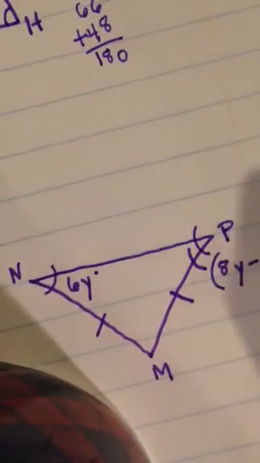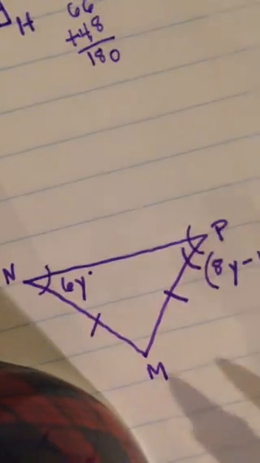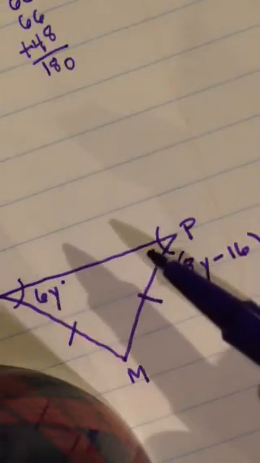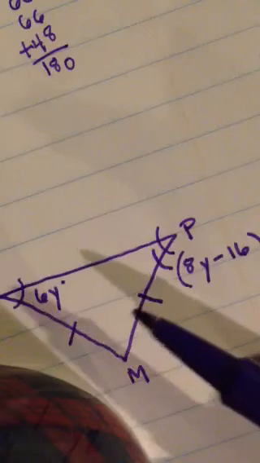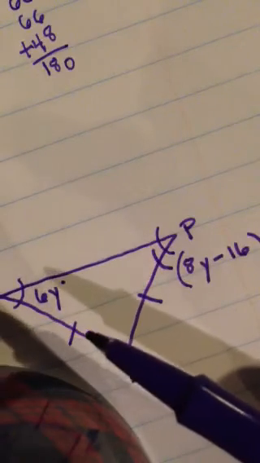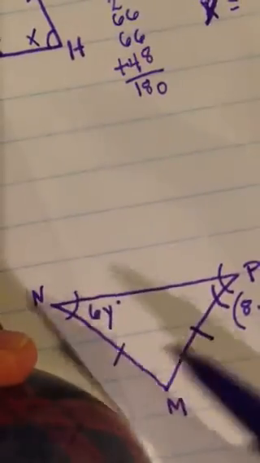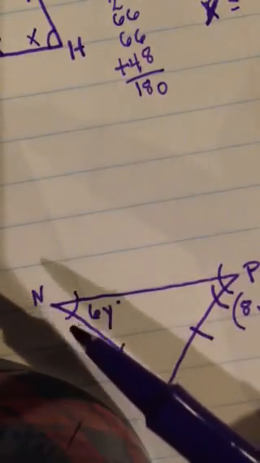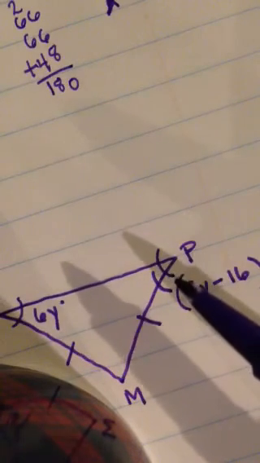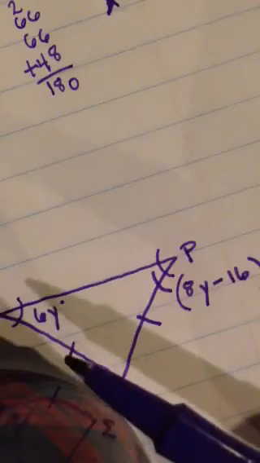Now let's look at Check It Out 2B. This time in the new diagram, we're looking for the measure of angle N. Again, we're going to use all of the information that we've learned. We know that all the angles add up to 180. We know that this is an isosceles triangle because of the tick marks. I labeled with arcs the fact that angle N is congruent to angle P because those are the angles opposite the two congruent sides.